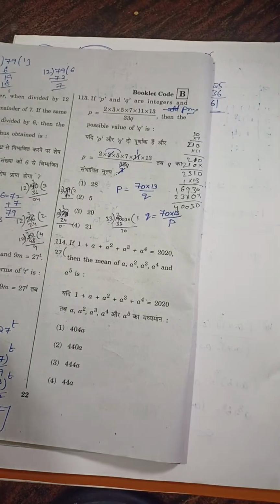If you know the answer, please type the answer in the comment box. 2 5s are 10, 13 7s are 91. So the q value we are getting is 9 by 10. Any guesses of the answer? If you know the answer, please type the answer in the comment box.